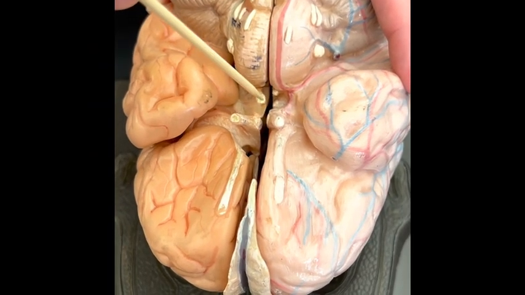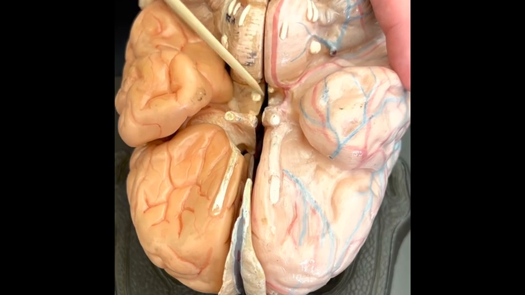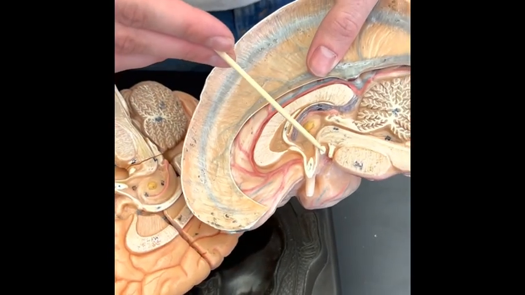Down here, these little white dots, these are the mammillary bodies. It's right here in front of the cerebral peduncle.